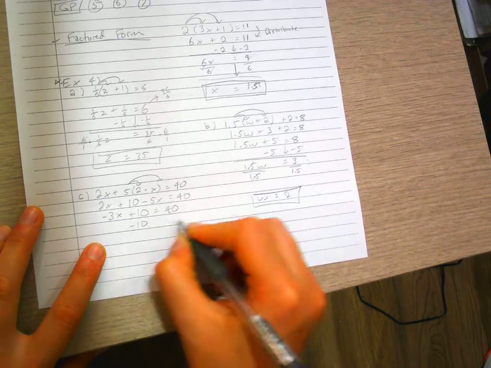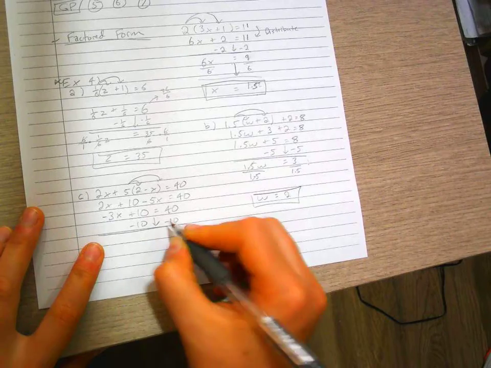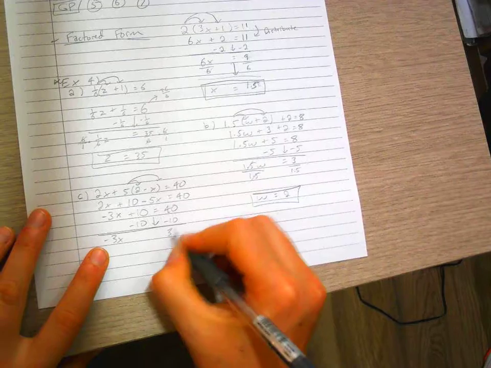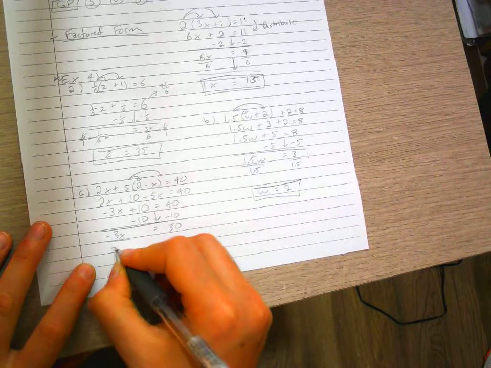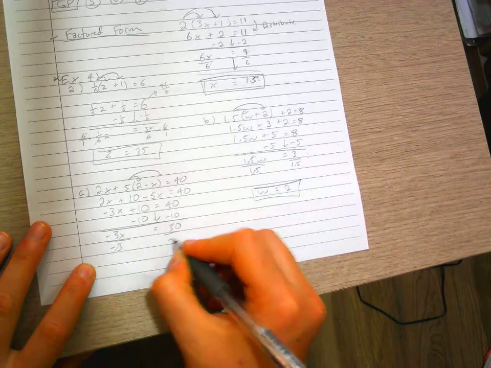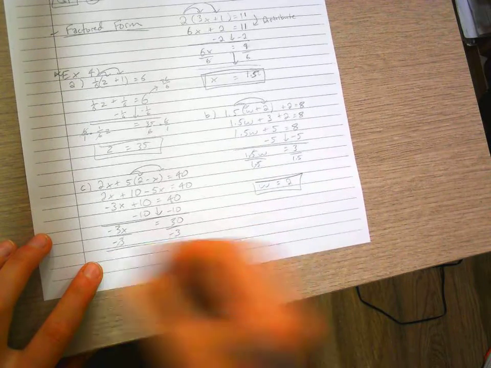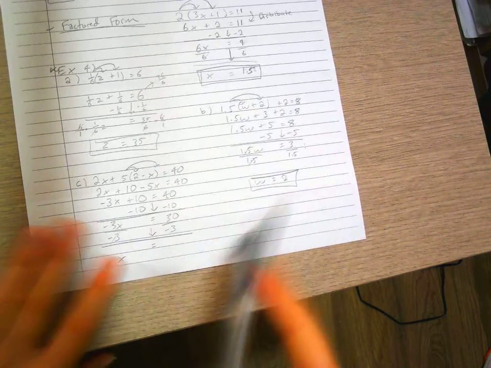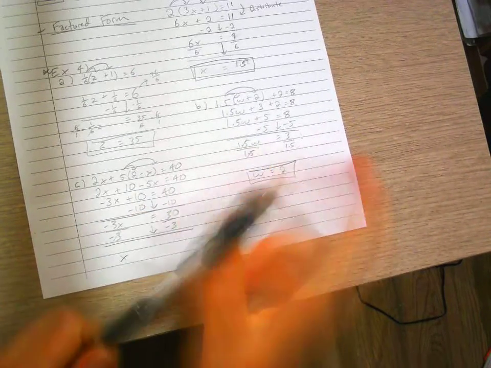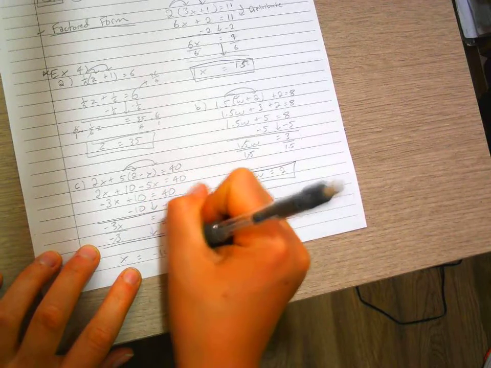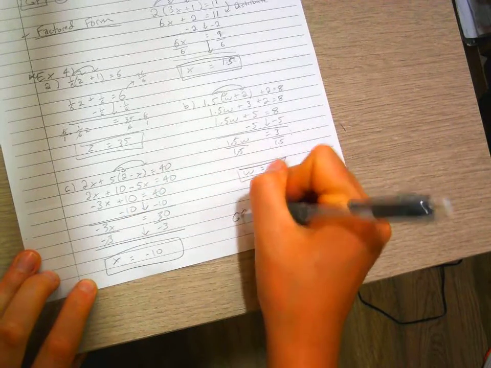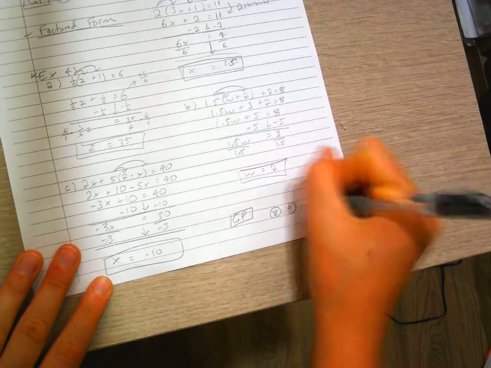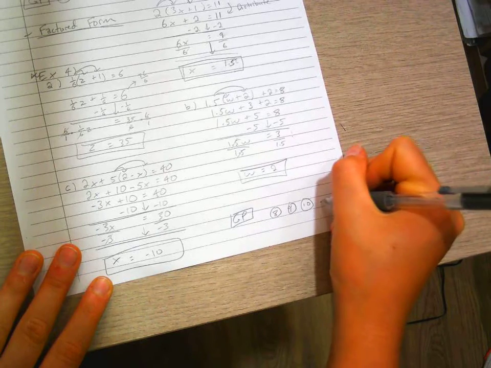Let's get rid of the 10. Remember, equals carries down. Negative 3x, those cancel. This becomes 30. Let's divide by negative 3. Divide by negative 3. Never forget the negative signs. And we get x is equal to negative 10. Go ahead and try that in guided practice 8, 9, 10, and 11.